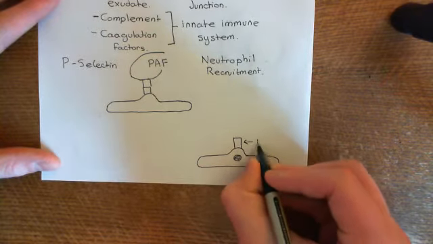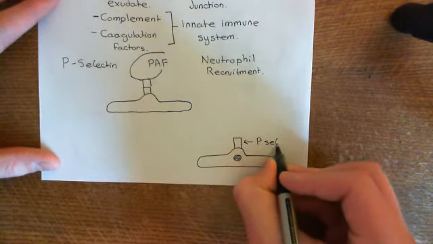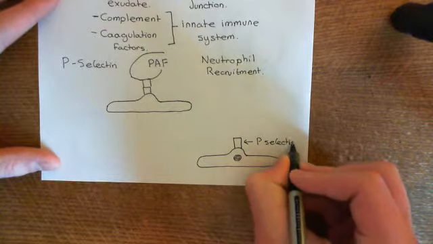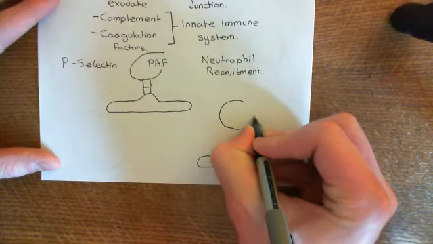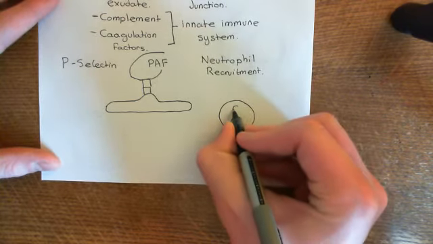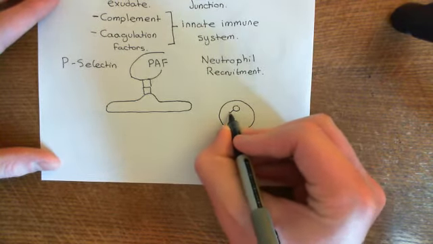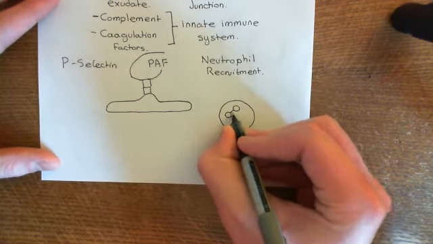So this is P-selectin. Now, neutrophils are a type of white blood cell. Okay? So let's draw a neutrophil here. And they're a type of white blood cell that has a multi-lobed nucleus. And the archetypal number of lobes for a neutrophil nucleus to have is 3. Okay, so this is a neutrophil.